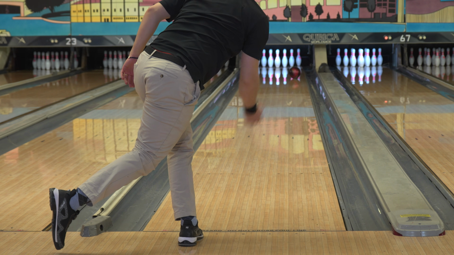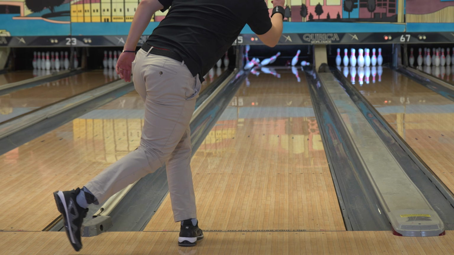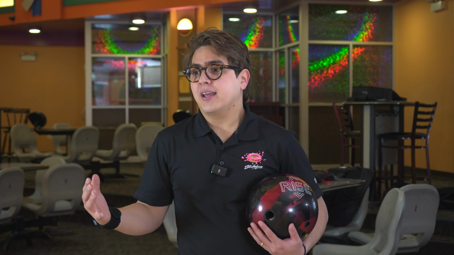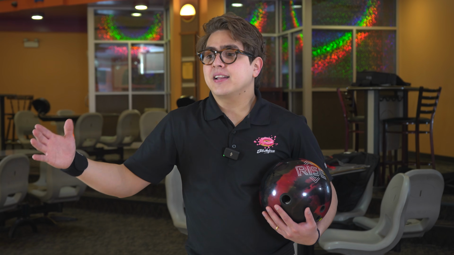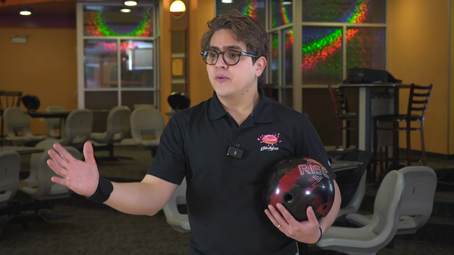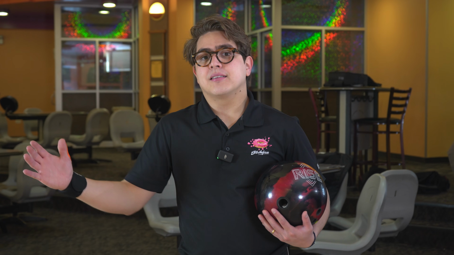Because sometimes we move 3 boards and keep our target the same, so now all of a sudden our alignment is going to get out of place because the target is so far off of where I'm standing. So you just have to make sure you keep moving your feet and your eyes at the same moment.